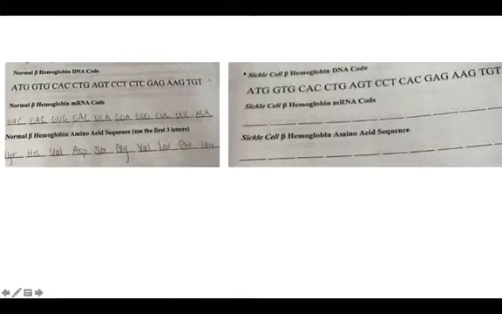Okay, so coming over here, looking at the sickle cell beta hemoglobin DNA code, you're going to use the same rules that you applied in the last picture. So A is going to bind with U in the mRNA code. So this should be a U here.